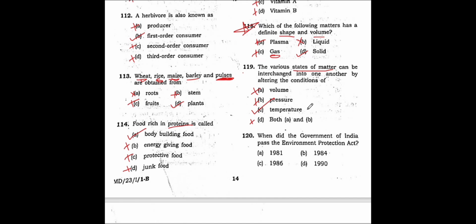Now let's come to the next question, the last question of this environment section. Let's see what we have. When did the government of India pass the Environment Protection Act, EPA? Now see, this one I can understand, some of you might not have gone through this, so you might have done it wrong, or some of you might have done it correct by chance also, right? So let's see, when did the government of India pass the Environment Protection Act?